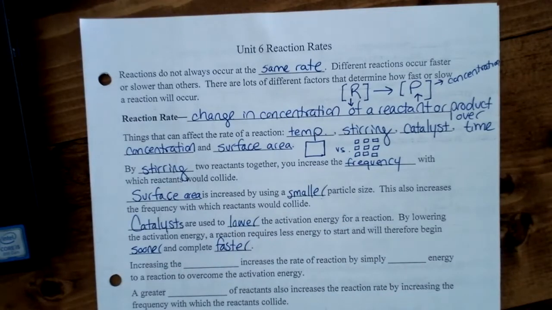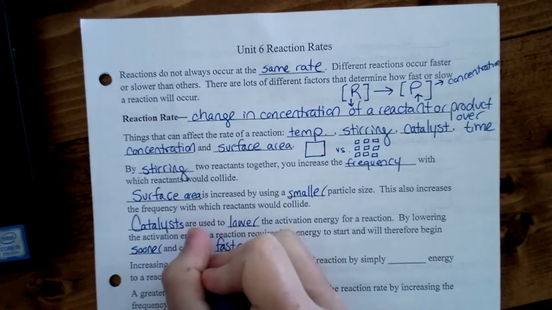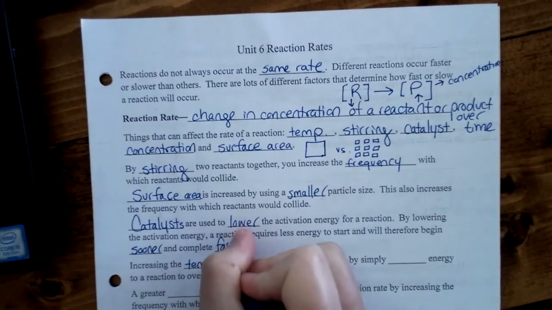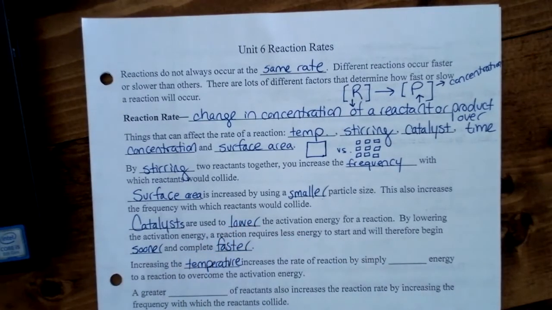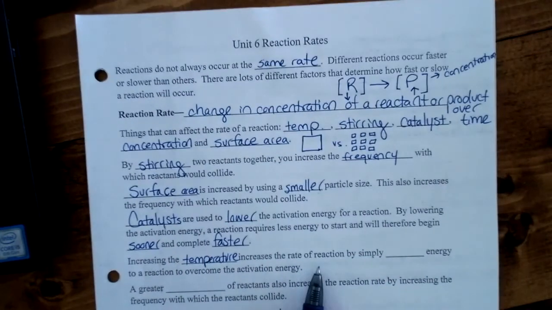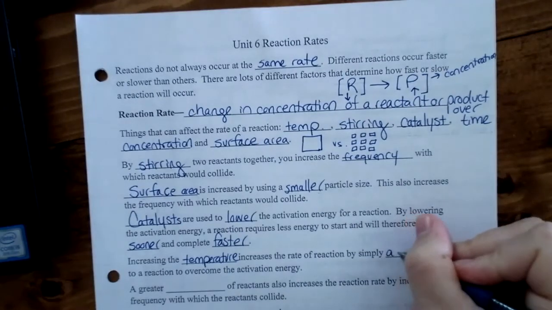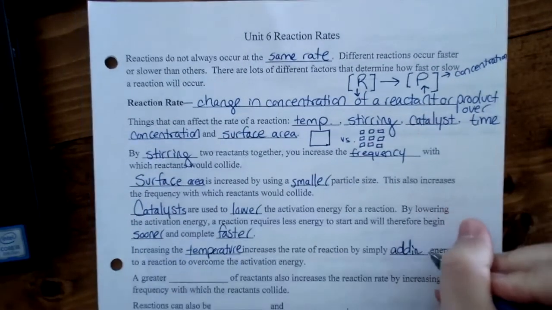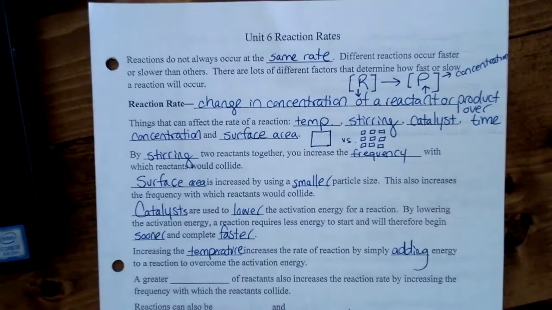All right, the next one is temperature. By increasing the temperature, you are increasing the rate of reaction by simply adding energy. So remember, activation energy is how much energy those reactants have to absorb before the reaction can occur. So if you add energy by increasing the temperature, you're saving them some time. They don't have to acquire it themselves.